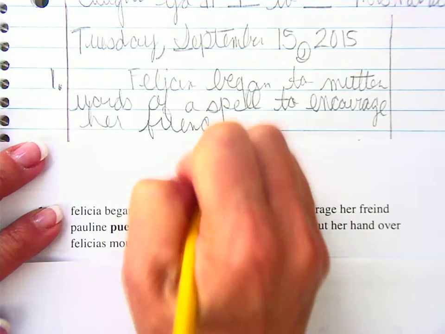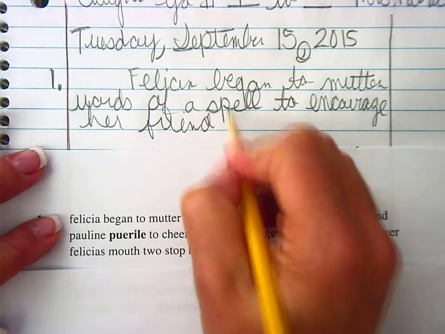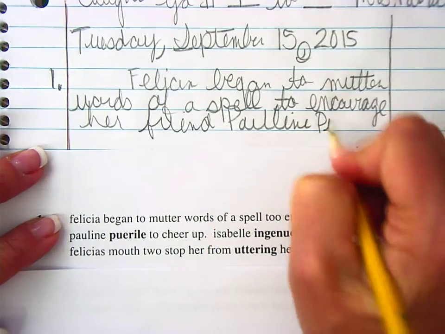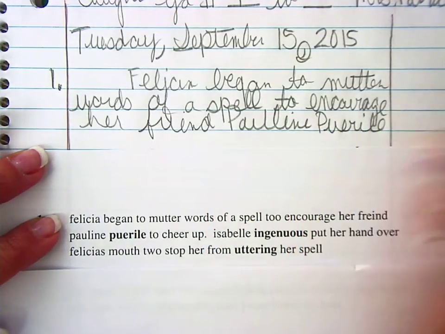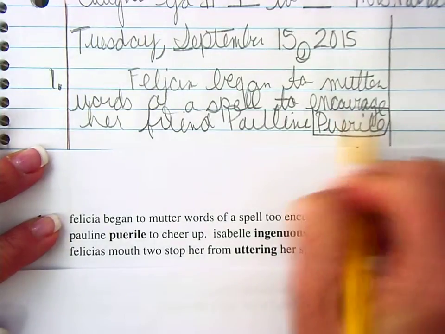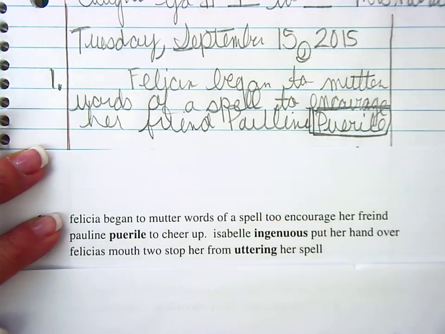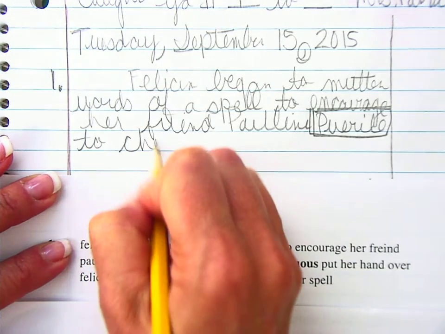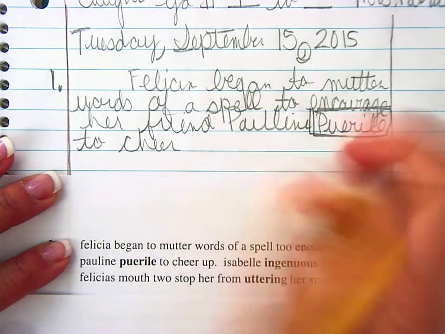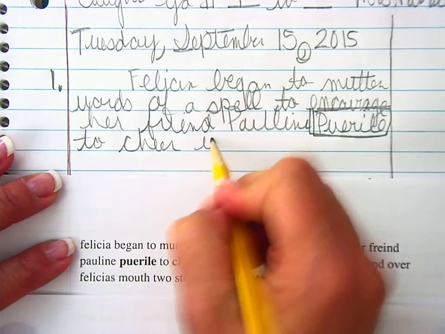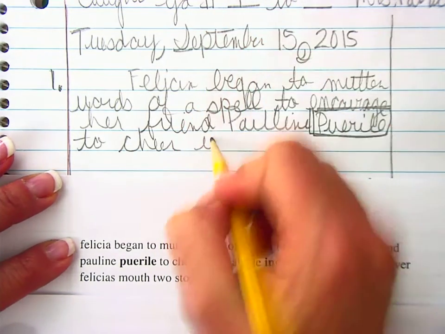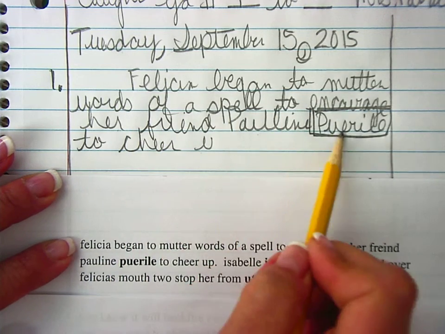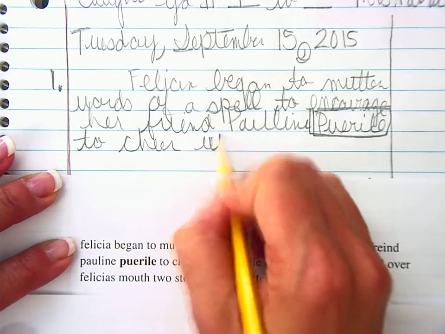Her friend Pauline, which should be capitalized because it's a proper noun, so I capitalize that, and Puriel is her last name, so that gets capitalized. I'm going to put a box around Puriel because it's an interesting vocabulary word. Any words that are interesting, you put a box around. And then I keep copying, to cheer her, to cheer up. Okay? So, Felicia began to mutter words of a spell to encourage her friend Pauline Puriel to cheer up. That's the end of the sentence.